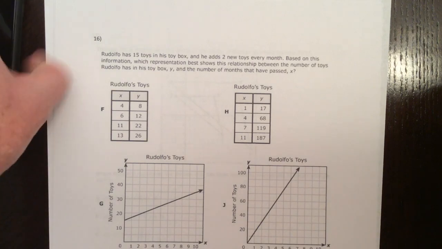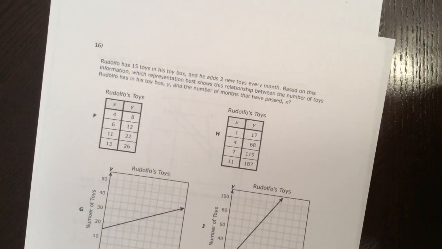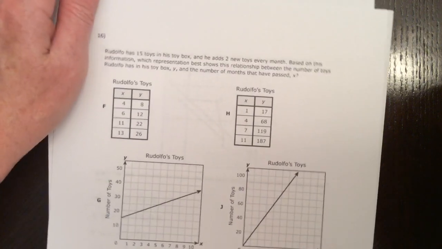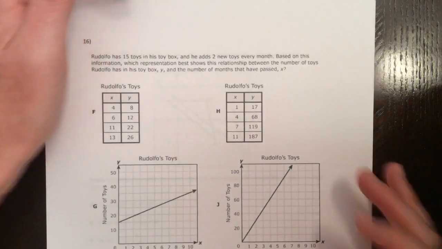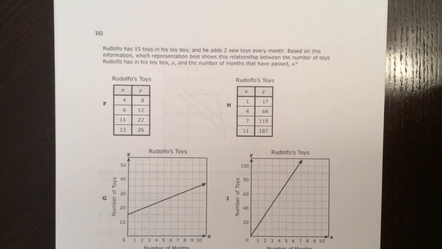Hi guys, this is part 2 of the 2018 STAAR test. We went through 1 through 15 yesterday. Today we will do 16 through 30. Please take notes on each question. If you have any questions, please let us know.